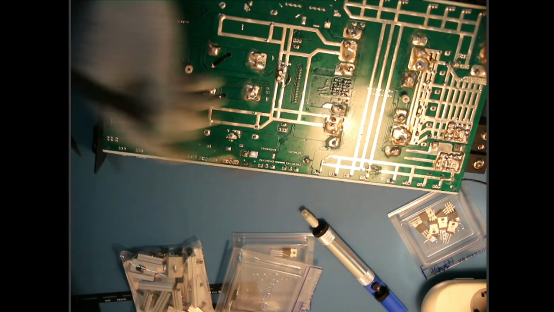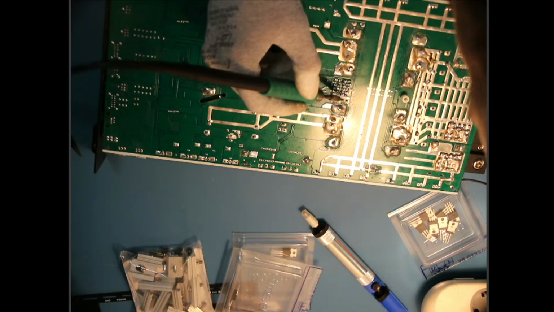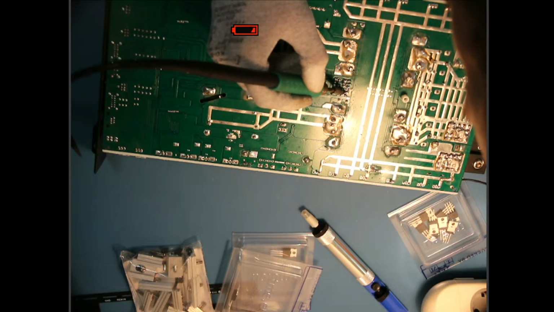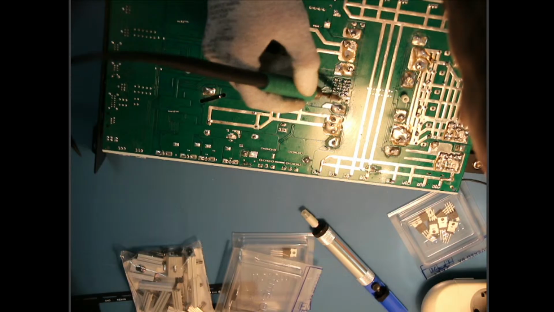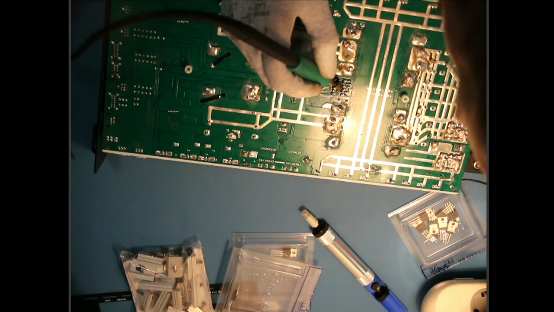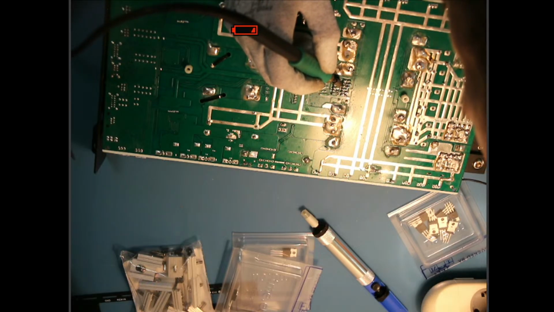Perhaps now one last final touch up. Make them nice and shiny. Yeah. And then I think we'll take a break.